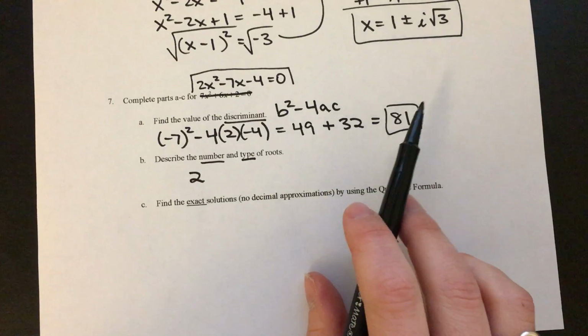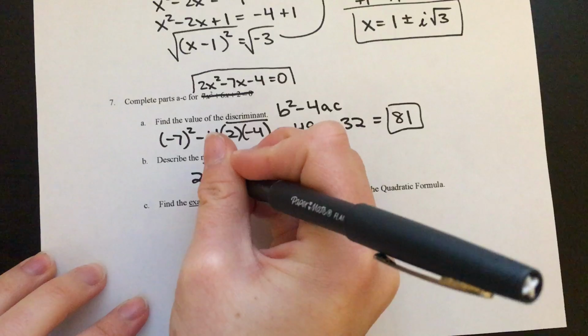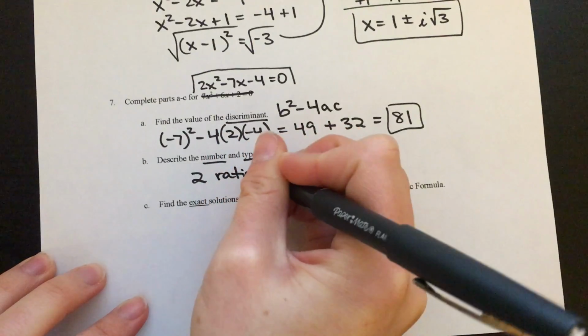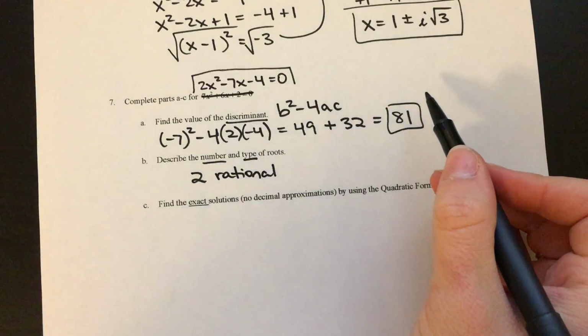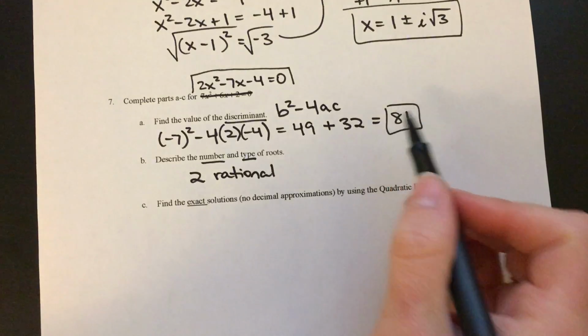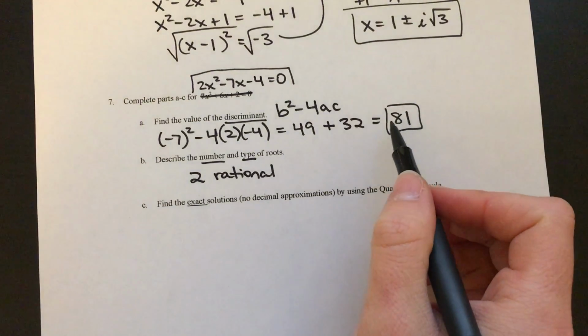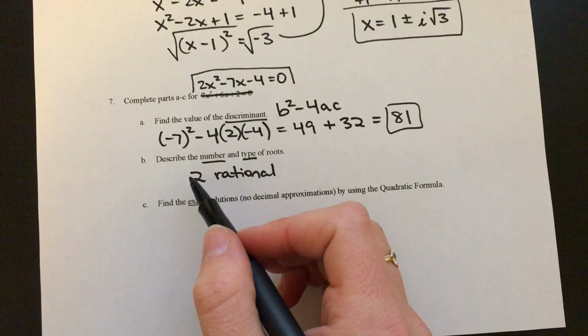If this is a perfect square, like this, then they would be nice, neat, rational answers. So that's the case that we're in here. The reason they're rational is because when you take the square root of 81 it comes out evenly, so they're going to be these nice, neat answers. If this was positive, but it wasn't a perfect square, then these would be irrational answers, because you wouldn't be able to simplify the square root any further.